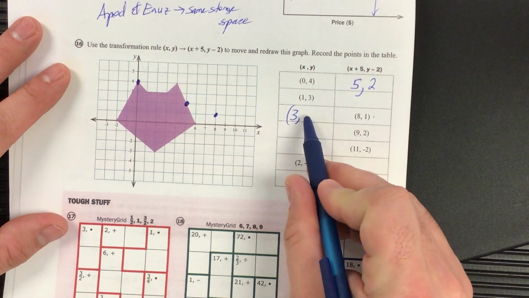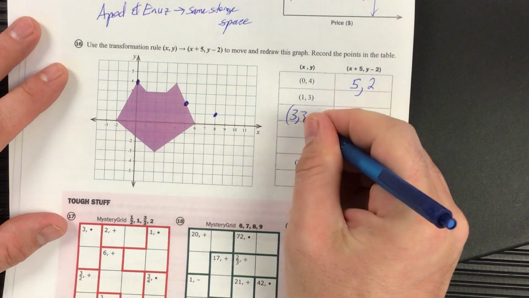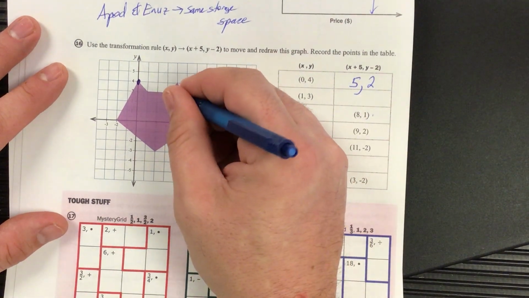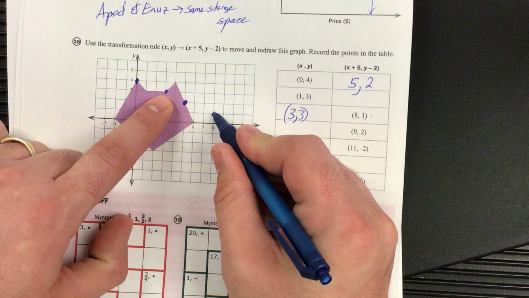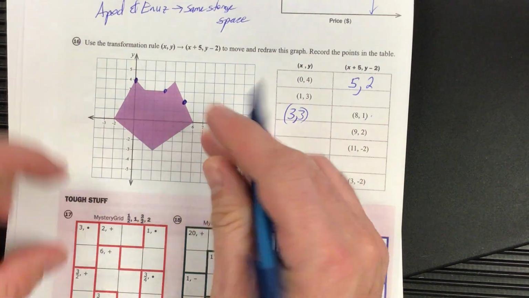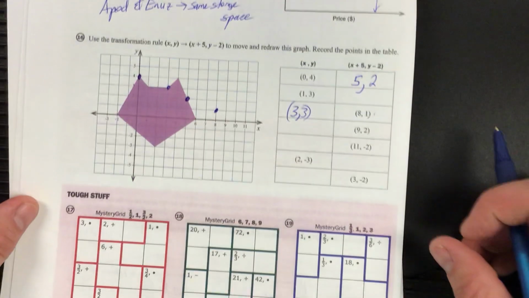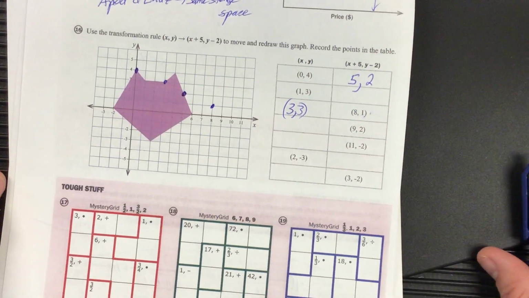What was the y coordinate before I subtracted 2 and got 1? 3. Okay, so these 2 points are the same, just moving. So you're moving this shape 5 to the right and 2 down. So go ahead and finish the table and then draw the shape, please.